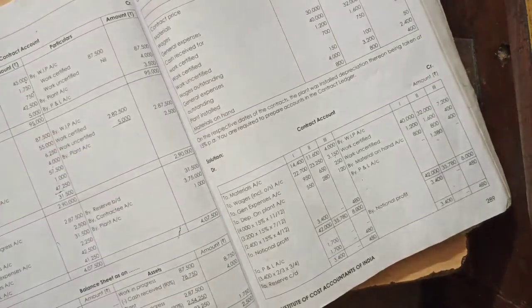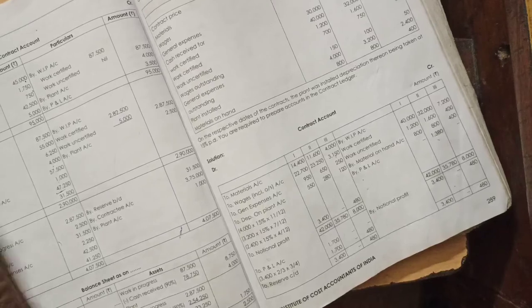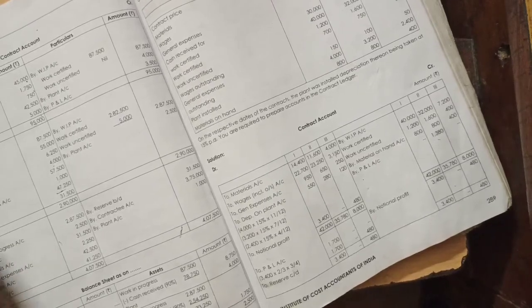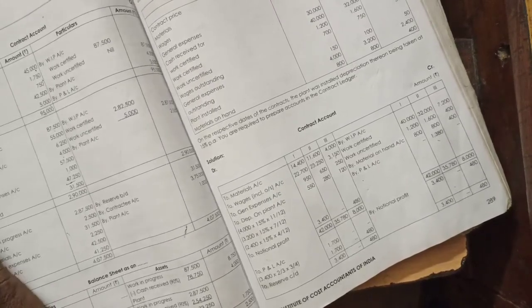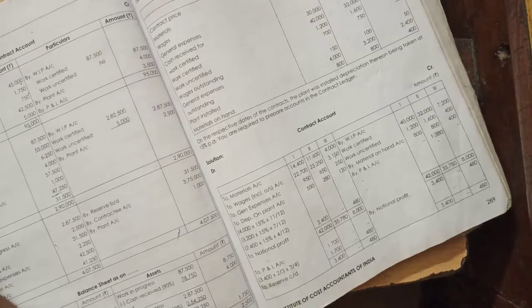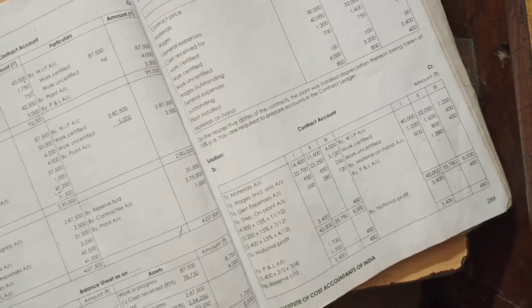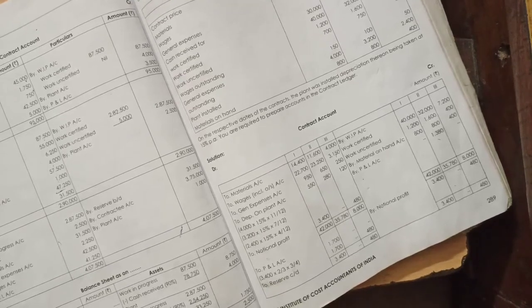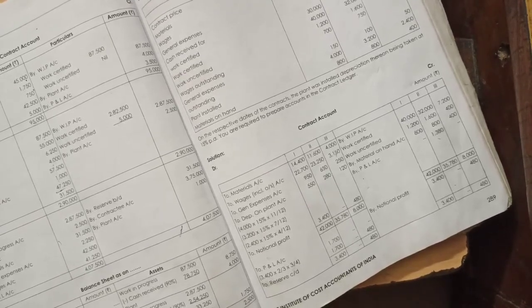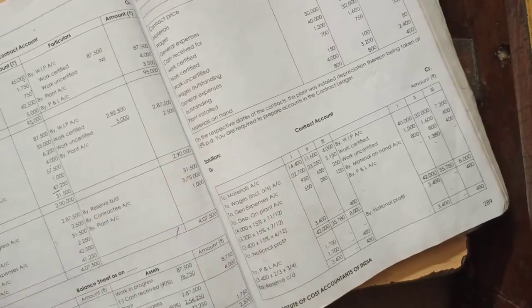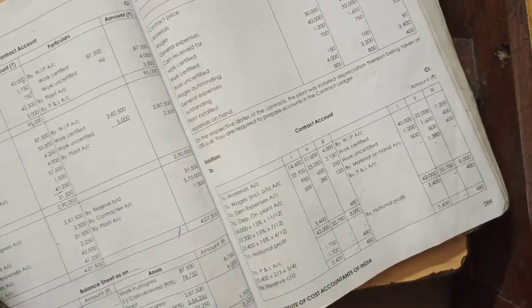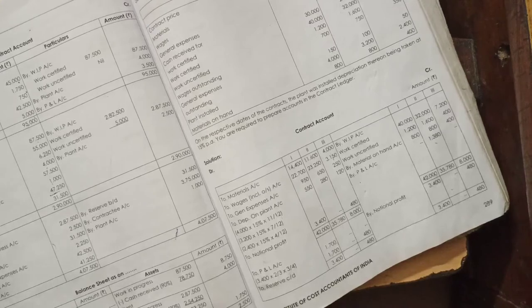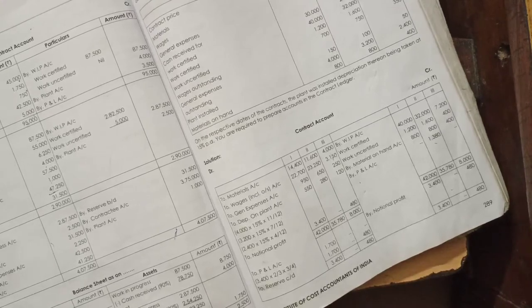Sorry, 2,87,000 the work in progress. 2,87,500 divided by 90%. So calculation, more than 50%, cash received 90% divided by work uncertified, right? Uncertified, work uncertified 2,82,500.